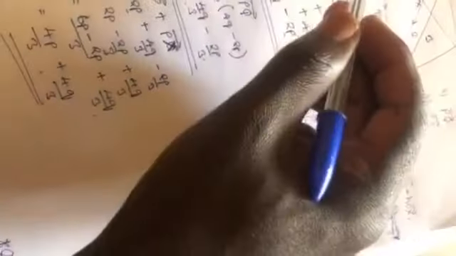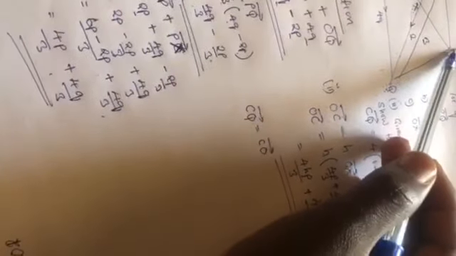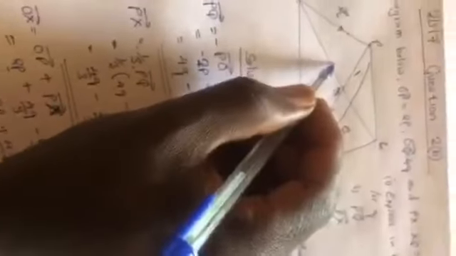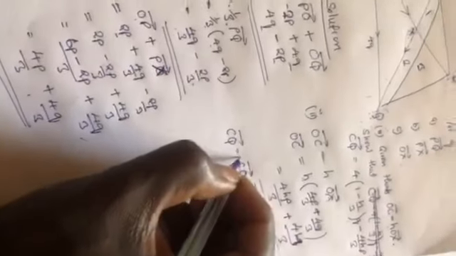Now, since we have already passed going this side, the direction is looking this direction. We have that direction there. So now we are moving from C to O, meaning it's a negative here. I hope you are following me. It's a negative. Then plus, what do we have here?